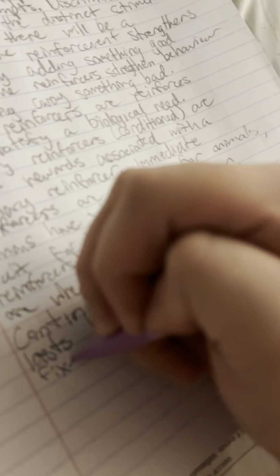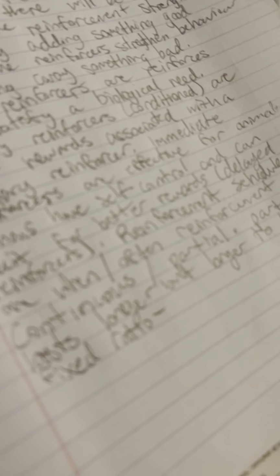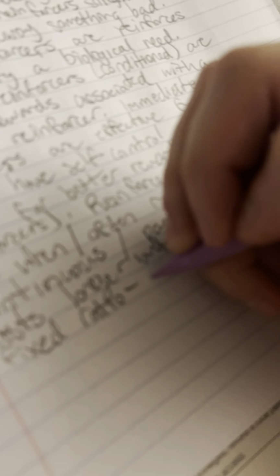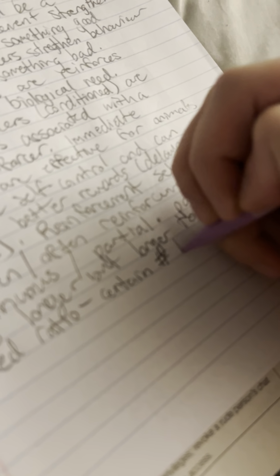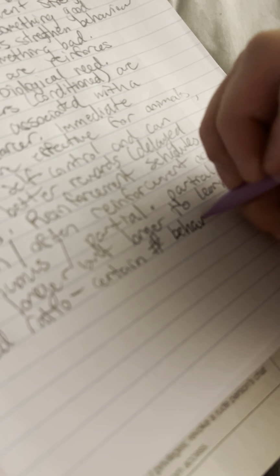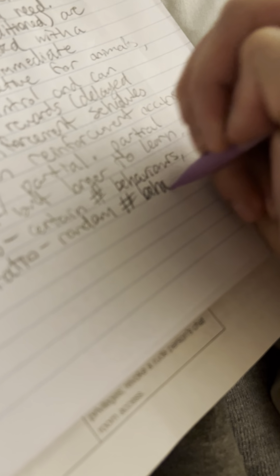All right, let's write some down. Fixed ratio, I'm just going to abbreviate it. Fixed ratio is a certain number of behaviors. Variable ratio is a random number of behaviors.